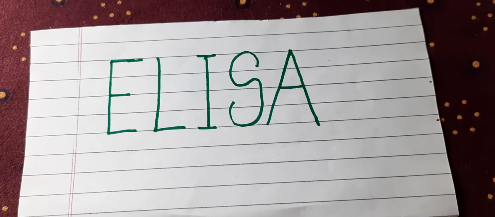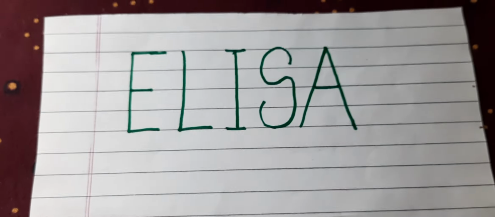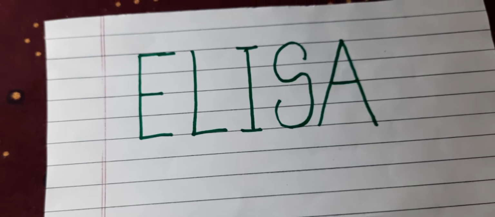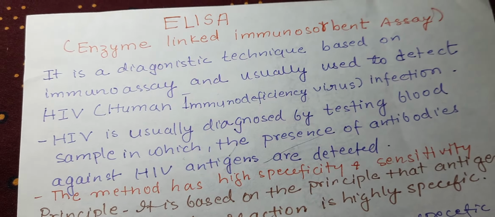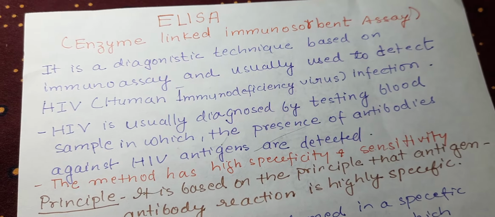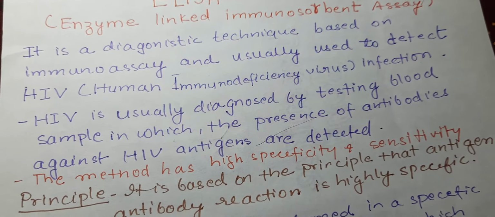Dear student, today we will discuss ELISA, that is enzyme linked immunosorbent assay. Now this is an immunological assay. It is a diagnostic technique based on immunoassay and usually used to detect HIV infection. HIV means human immunodeficiency virus.